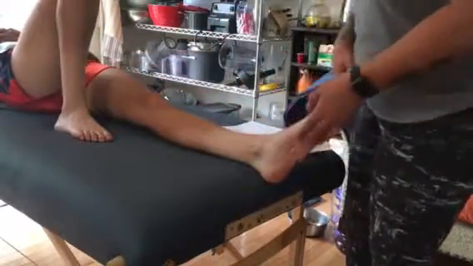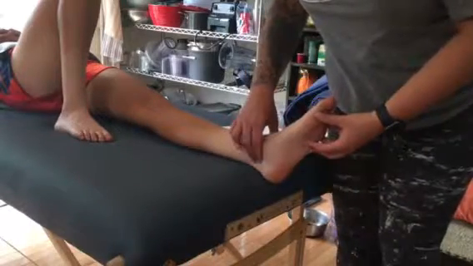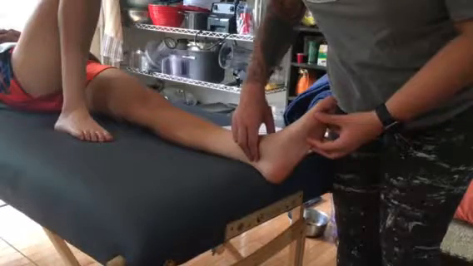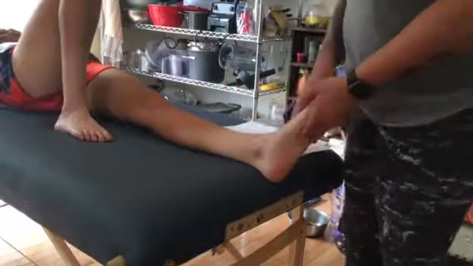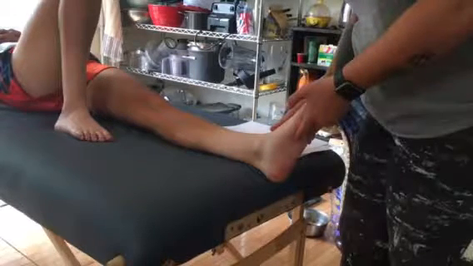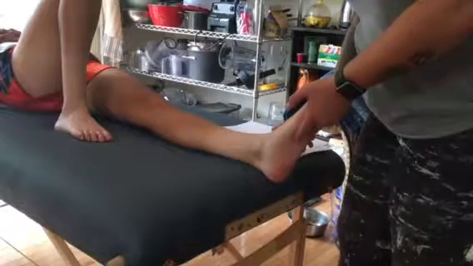You can also find the posterior tibial artery pulse, which can be found back here on the ankle. There it is. And then you can also use the dorsalis pedis pulse, which can be found at the top of the foot. This person has a very strong dorsalis pedis pulse.